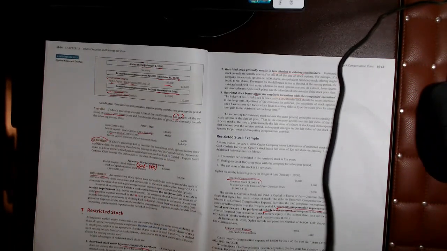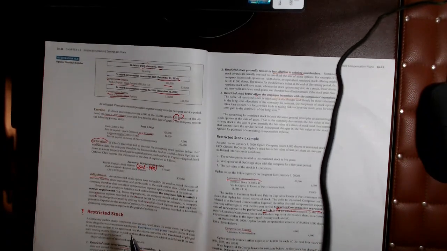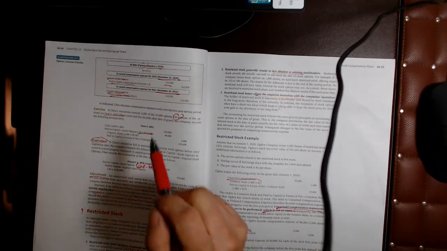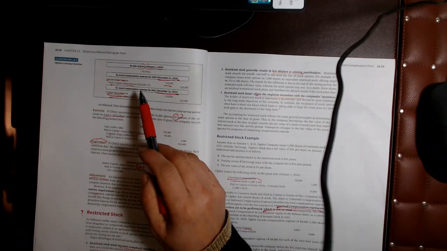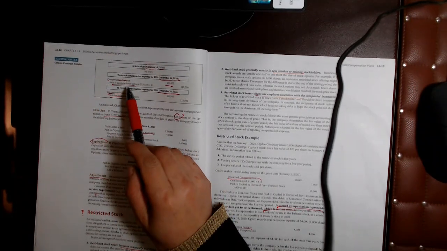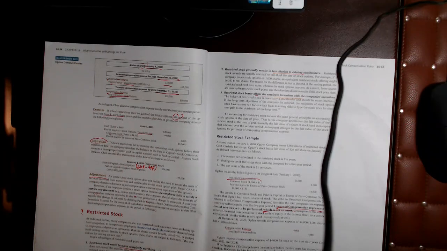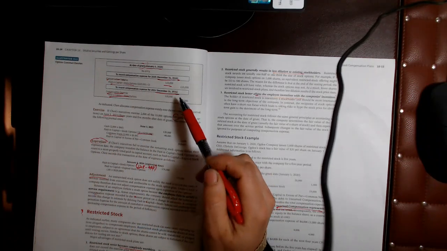At the date of the grant, we do not have to record anything. When we record the compensation expense for 2020, we know it will be allocated over 2 years, so one half of the 220,000. Debit compensation expense, credit paid-in capital stock options. We do that also for next year, so the total is 220.